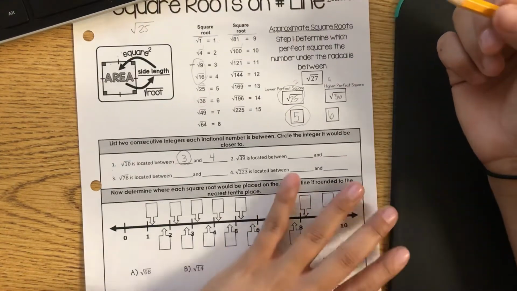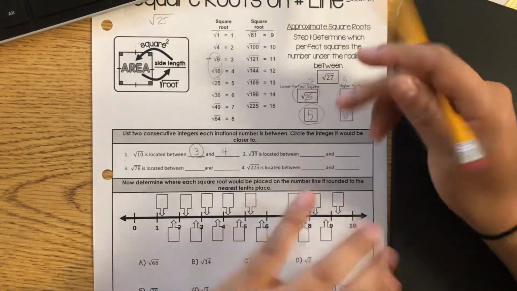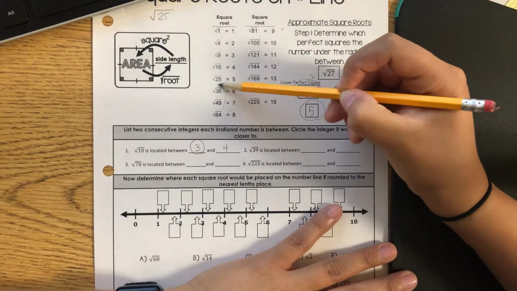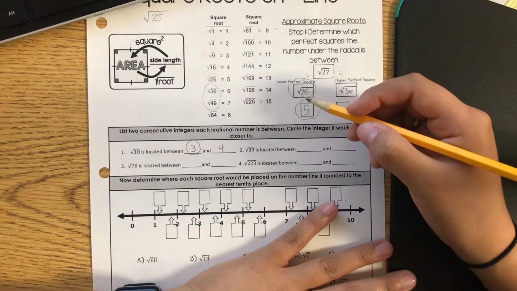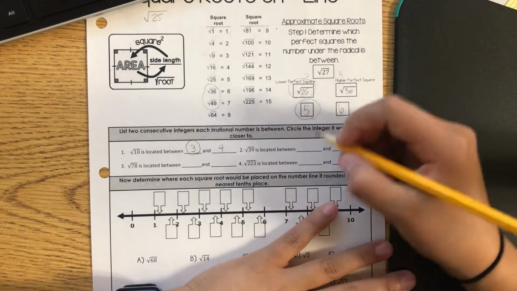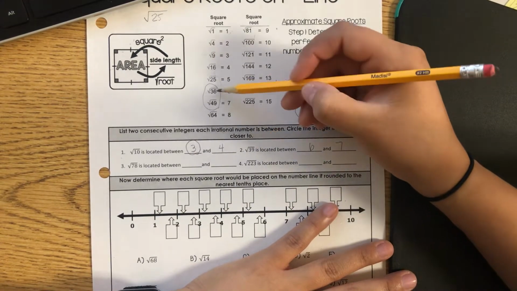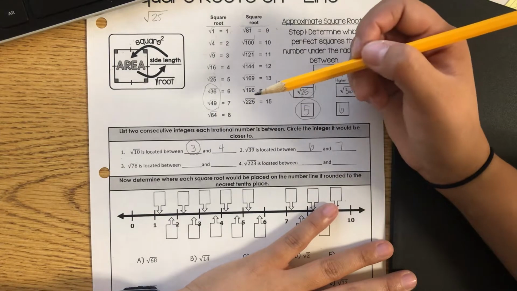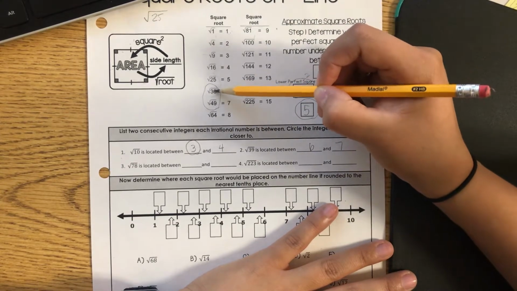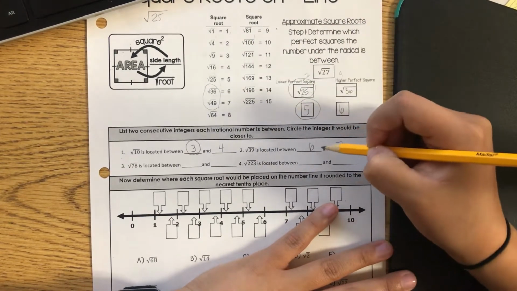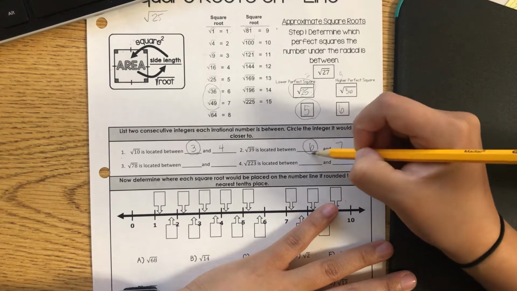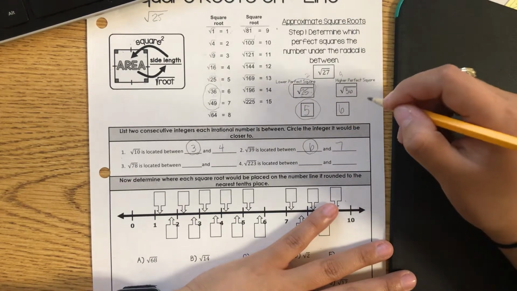Okay, let's do another one. So the square root of 39. If I look at my list here, which square root is it between? It's between 36 and 49. Okay, so the square root of 36 and 49 is 6 and 7. Now, is the square root of 39 closer to 36 or closer to 49? Well, it's closer to 36 because it's only 3 away. So on a number line, it's going to be closer to 6. So I'm going to circle that, okay?